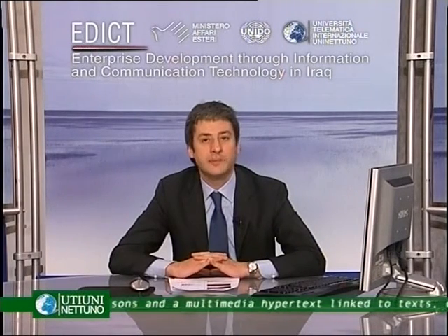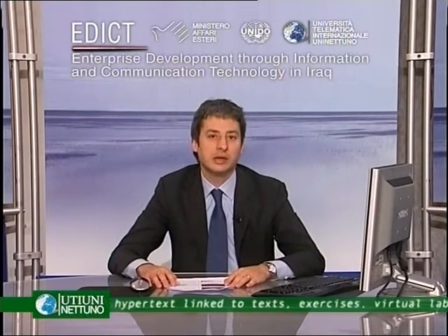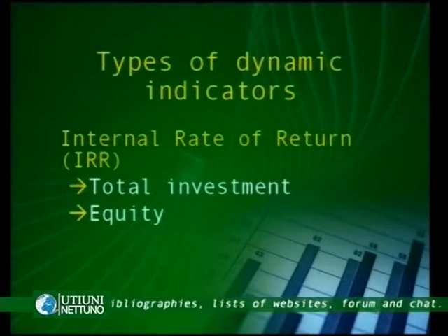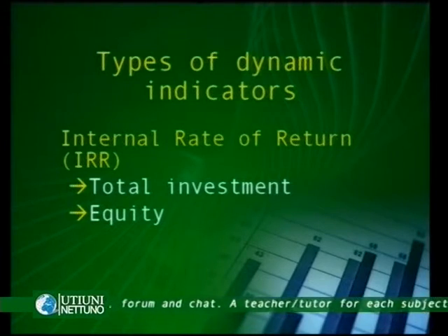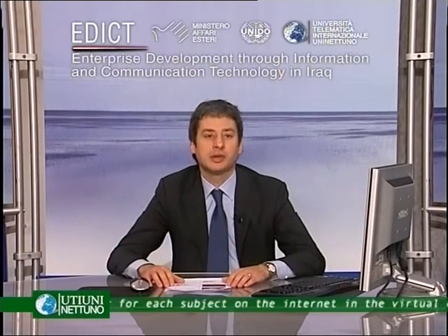So in this case we'll have the net present value of equity, and in this case the net present value will discount only the cash flow to shareholders, and the value created is for the shareholders. Then in the next class we'll look at the internal rate of return. The internal rate of return, as we'll see, is the return of a project, so it's a very useful and complete indication about the return of a project.